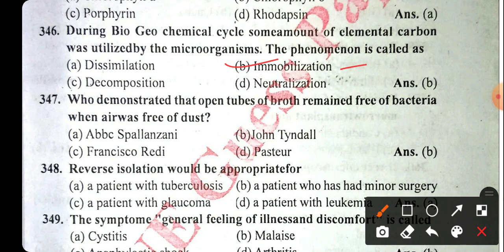Now the next question is: who demonstrated that open tubes of broth remained free of bacteria when air was free of dust? Option number B will be the right answer. It is John Tyndall. Okay.